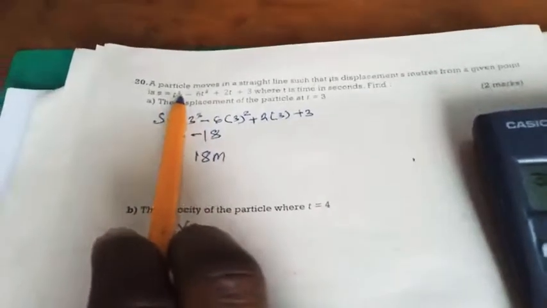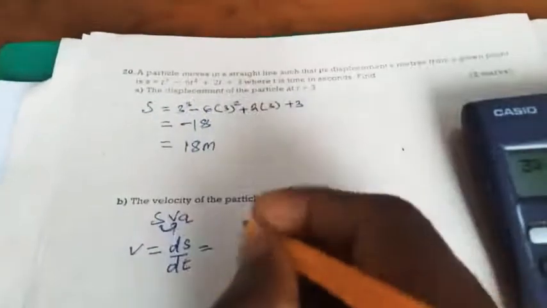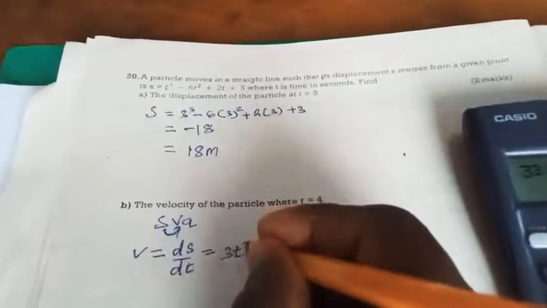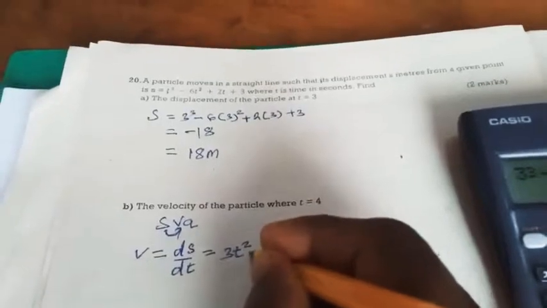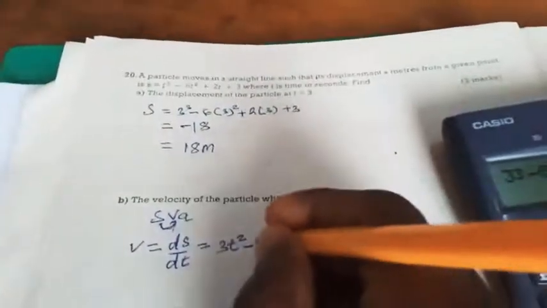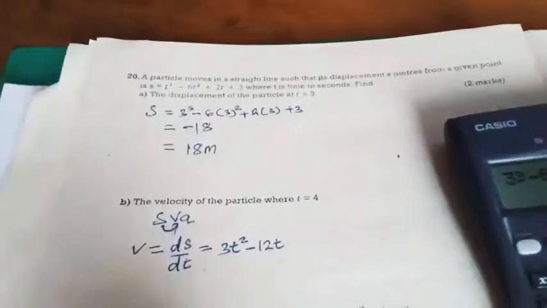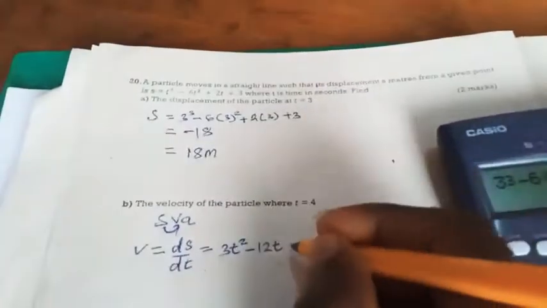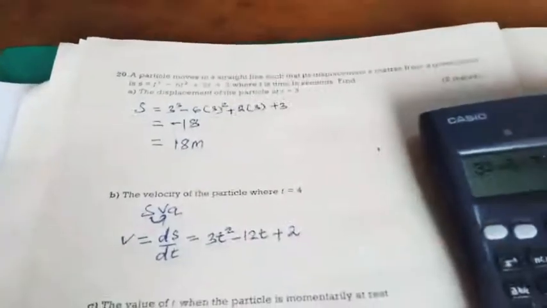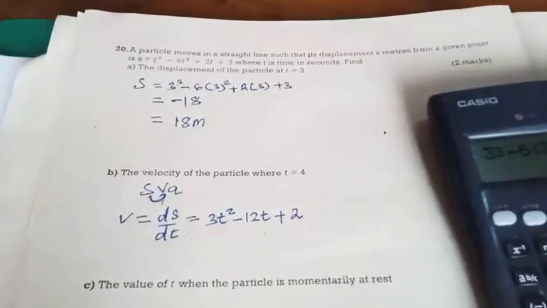So if you differentiate t^3, it is going to be 3t^2, minus, this is 2 times 6, 12t, plus 2t, that is 2. That is the velocity function.